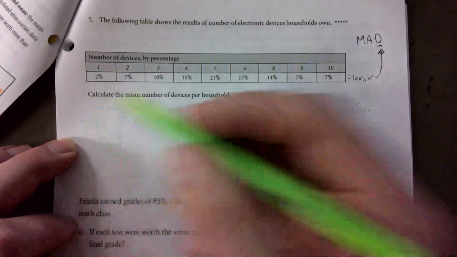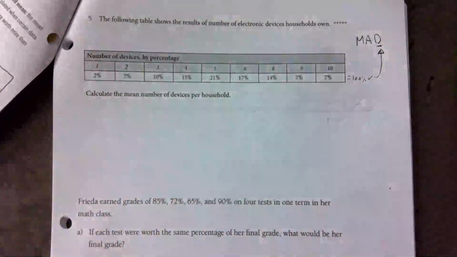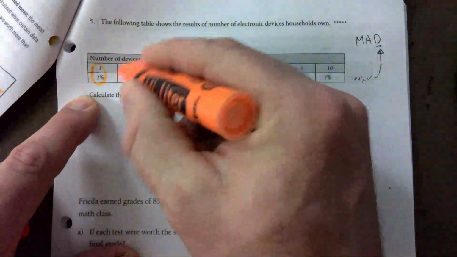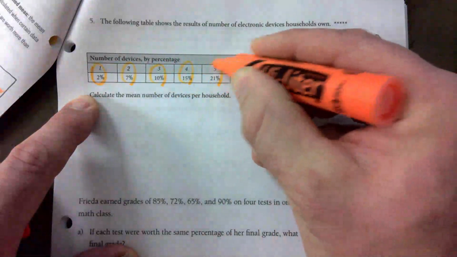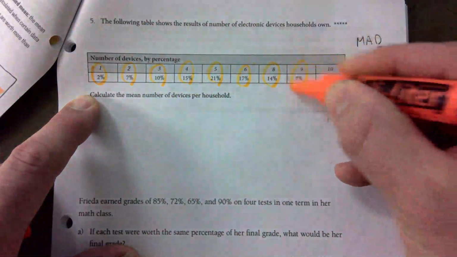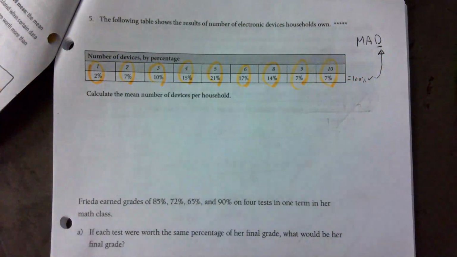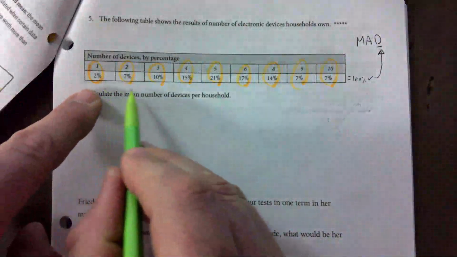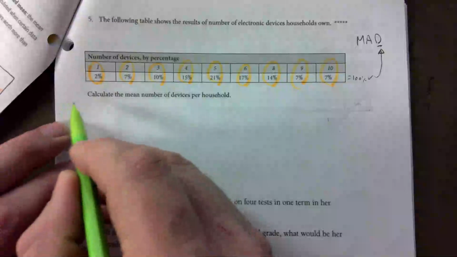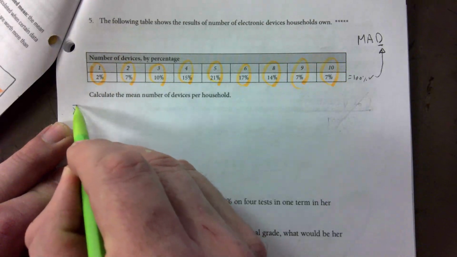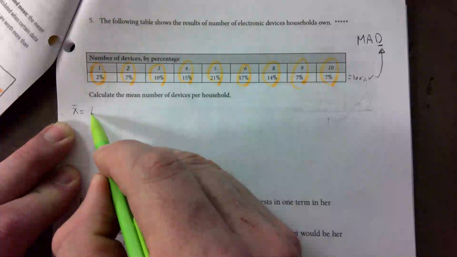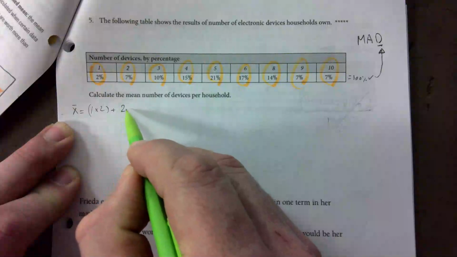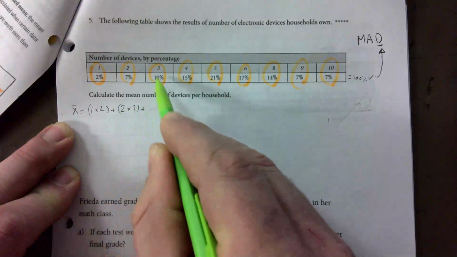So this is the part where you've got to make sure you have this written down. So the MAD part, right, the multiplying is going across like this. And some of you might want to just come up with the answers right here. Maybe I will show you the longer way, right? 1 times 2 plus 2 times 7 plus 3 times 10.